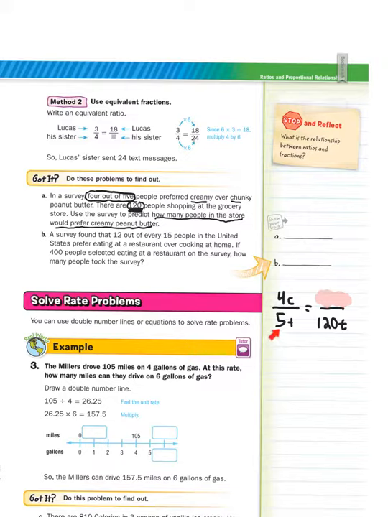Now remember, if you don't know 5 times what is 120, do 120 divided by 5 to figure out that number. All right, I want you to try this one. I want you to pause the video, and I want you to try getting this answer. Write it here. When you're done, restart it. Go. Okay, let's see how you did.